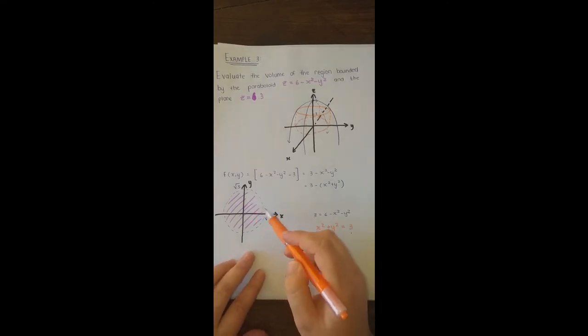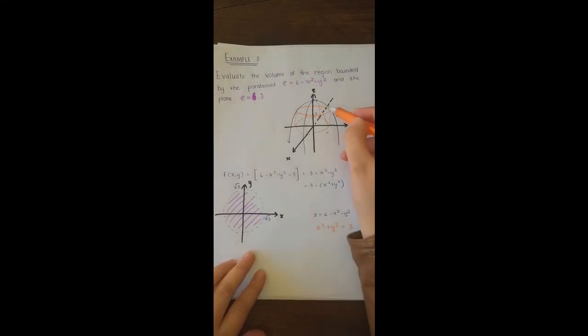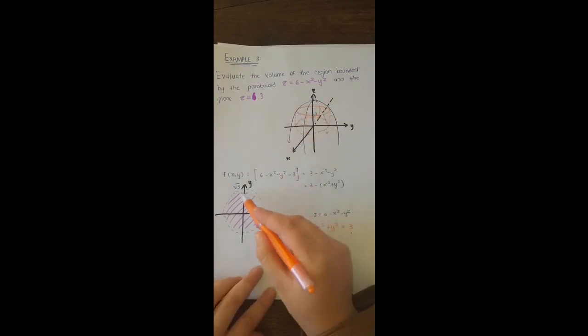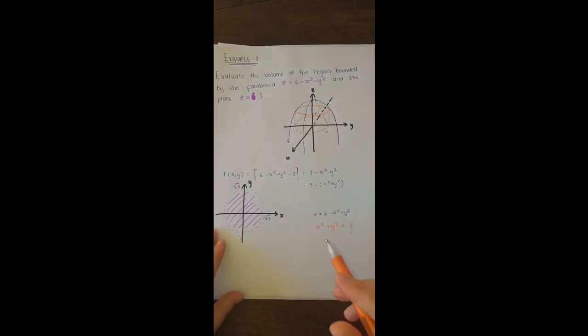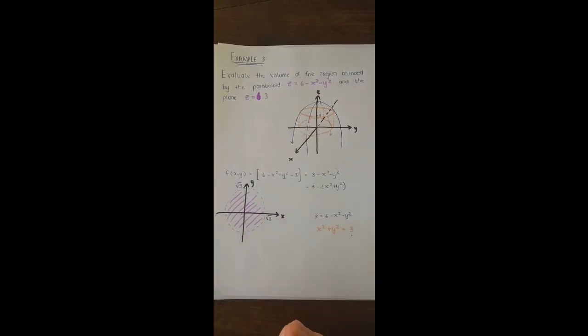So on the xy plane, the cut of the z is equal to 3 to the paraboloid would look like this. So we can use either Cartesian or polar coordinates for this integral.